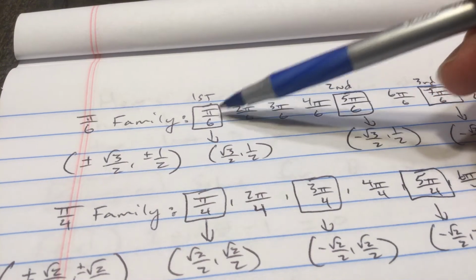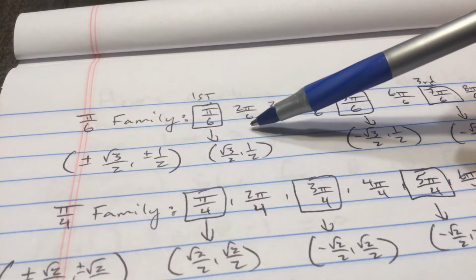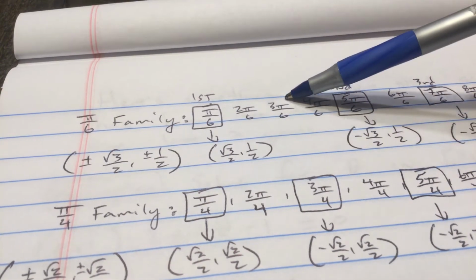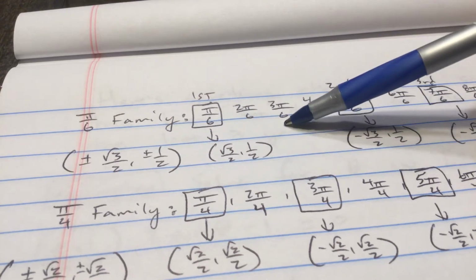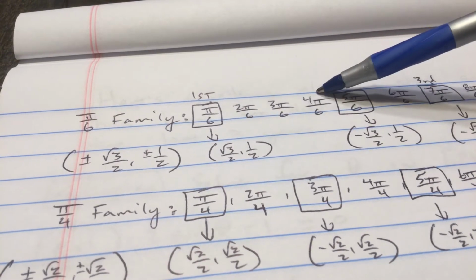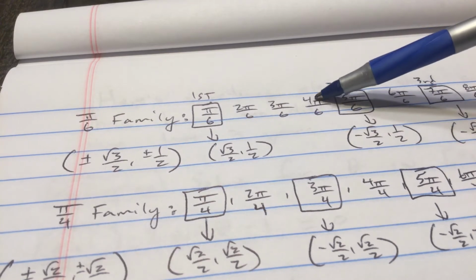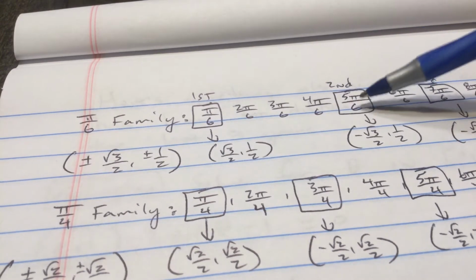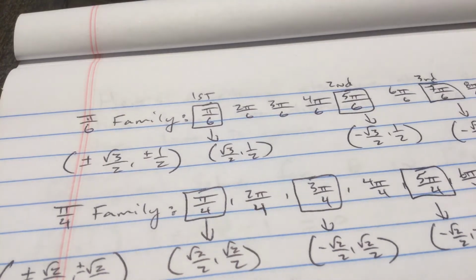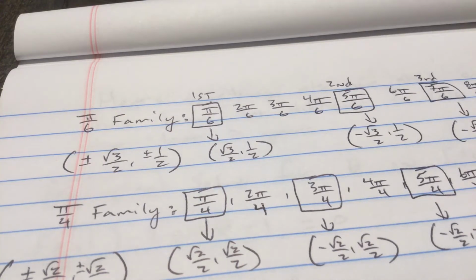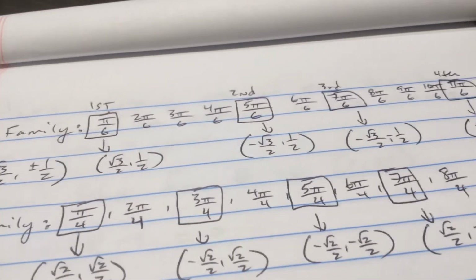Now, if you add a 6 plus a 6, you get 2 over 6. Well, that reduces, so that's not in the pi 6 family. Add another 1 over 6, you get 3 over 6. That reduces, so that's not in the family. Add another 1 over 6, you get 4 over 6. That reduces, that's not in the family. Add 1 over 6 to 4 over 6, you get 5 pi over 6, which doesn't reduce. That is the next thing in the pi 6 family. That is in the second quadrant.